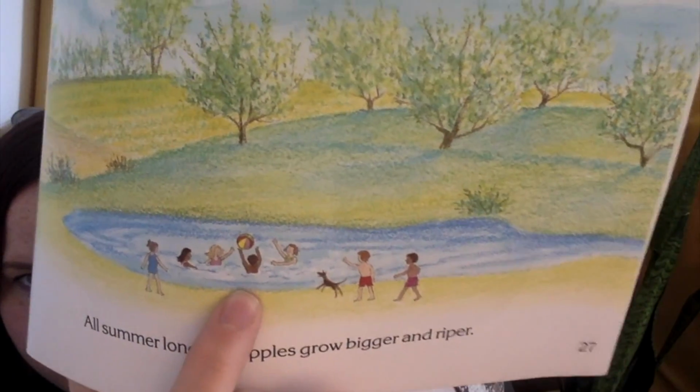Oh, some of these kids are playing in some water.